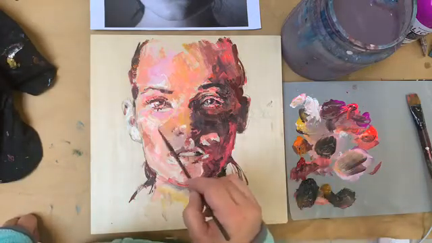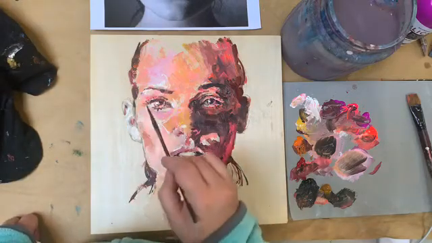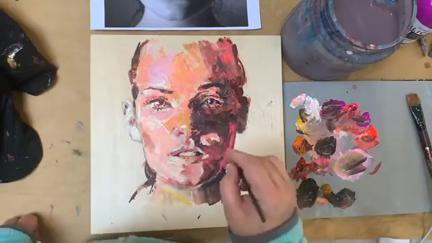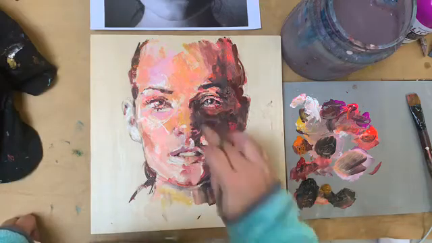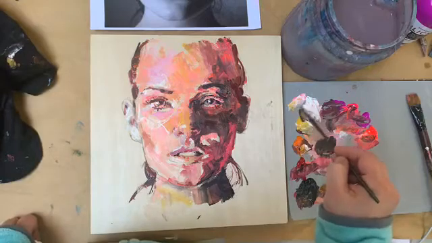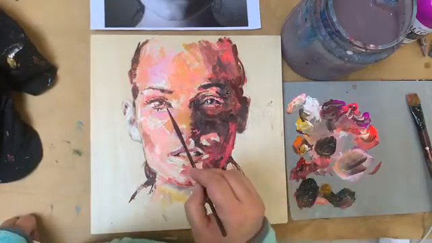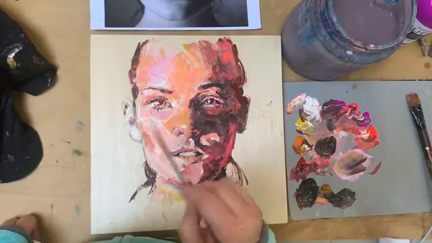Understanding anatomy is really helpful when painting portraits, but if you don't have a lot of experience with drawing and anatomy and stuff like that, then just focus on value.